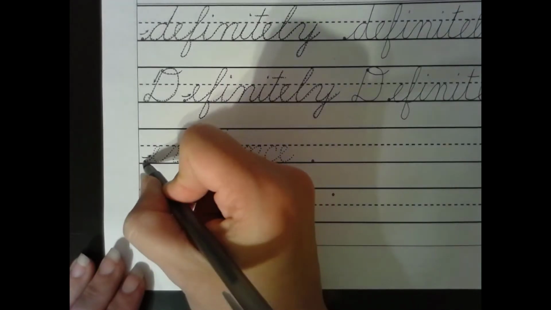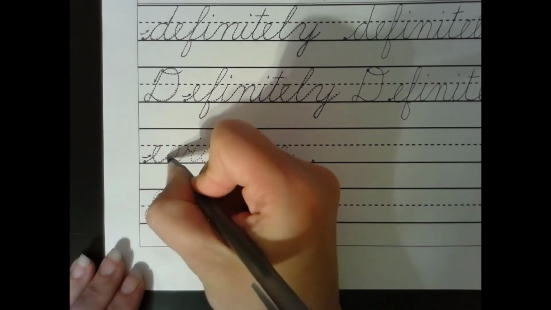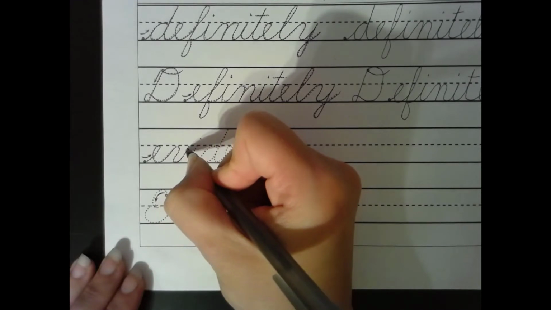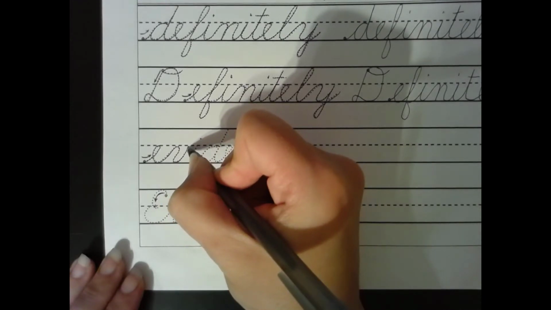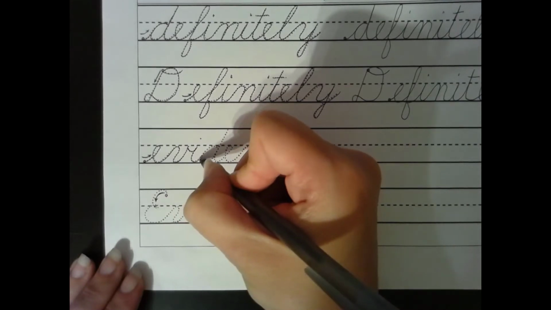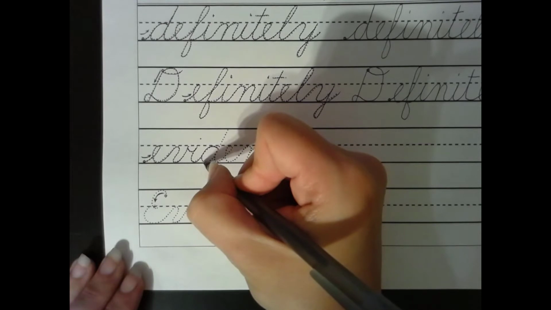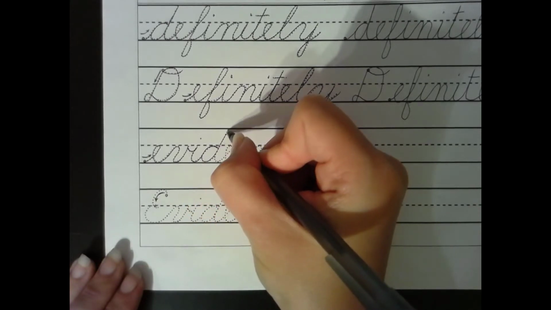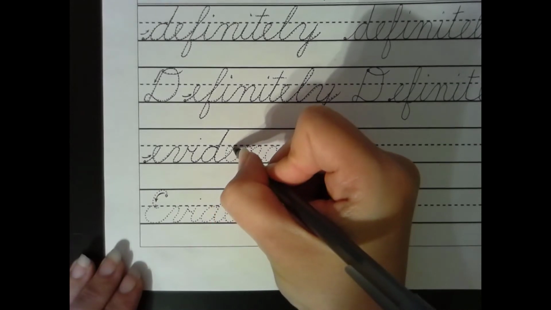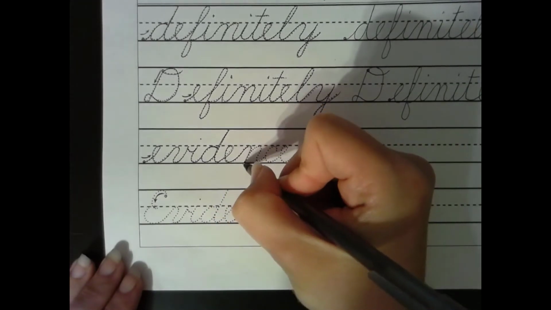So starting dot, we slant up to the middle, loop back, touch the bottom, up to the middle for our V, go up, make your little whoop, up to the middle for our I, down to the bottom. We're going to curve up, retrace back down, complete your oval, go all the way to the top, retrace back down, up to the middle, loop back, up to the middle, to the bottom.